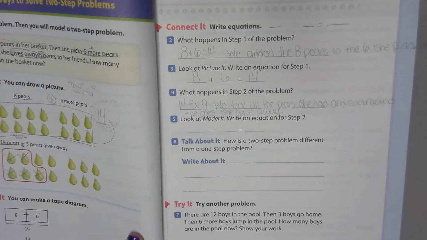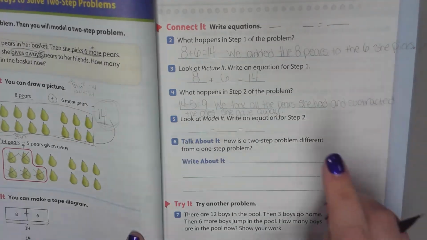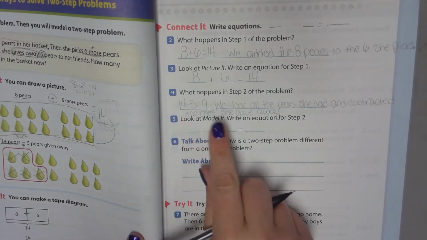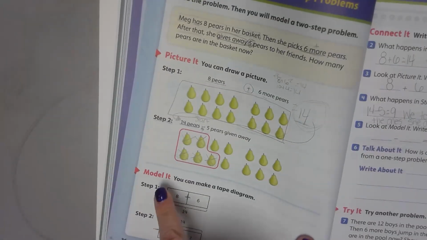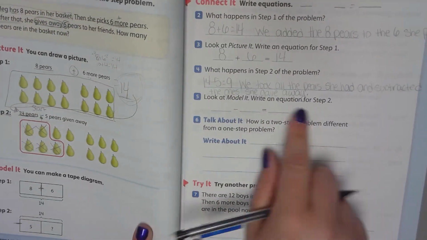That is exactly what we did. That's exactly what it told us to do. Now number 5 says look at model it. So that's down here. So we're in step 2 down here. Write the equation. We did that too.